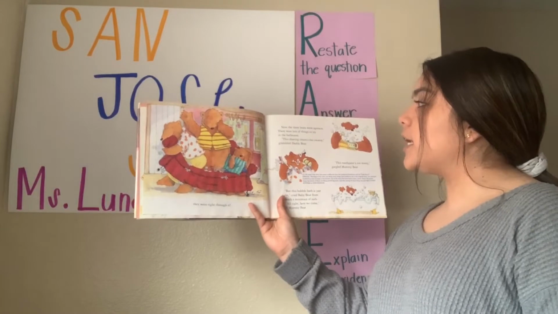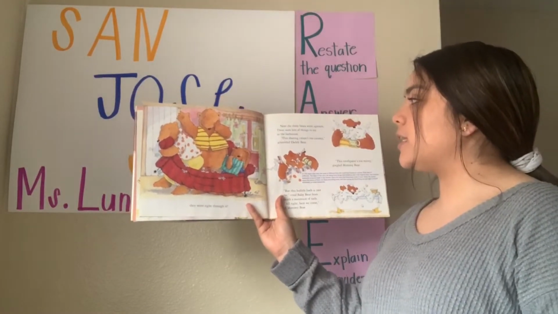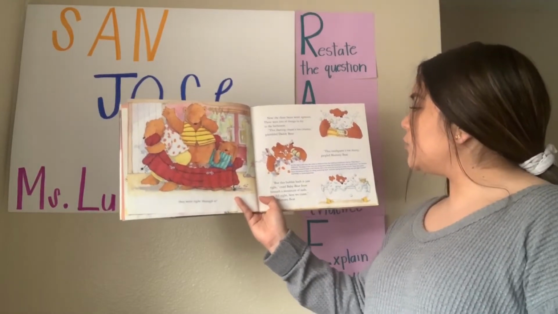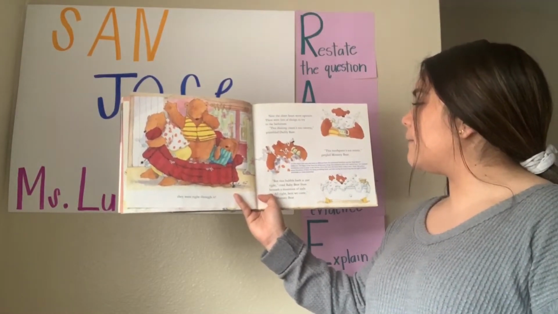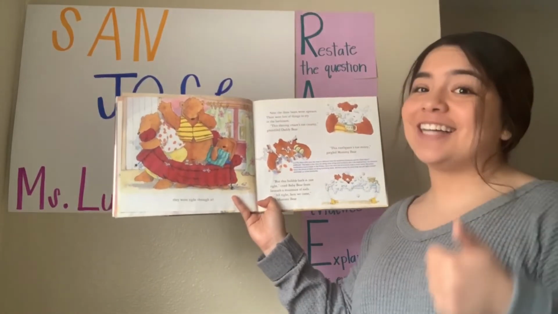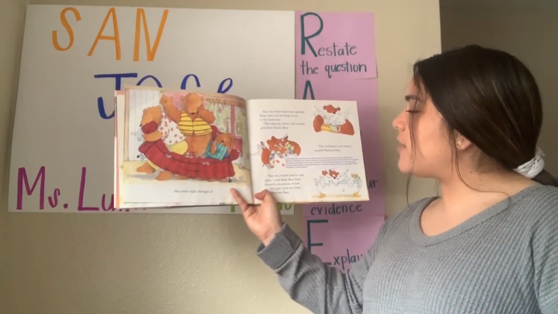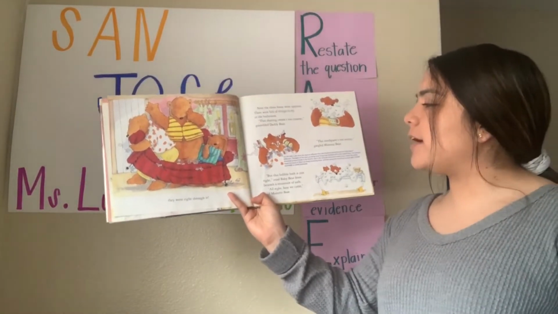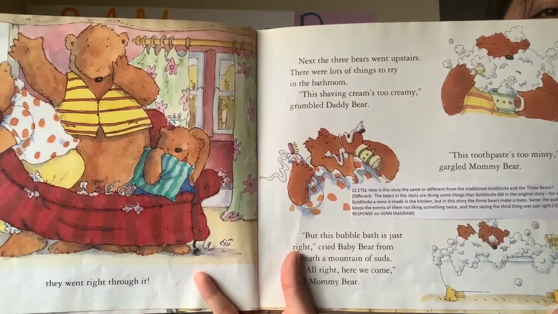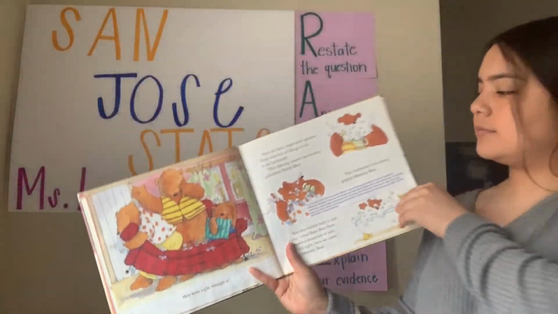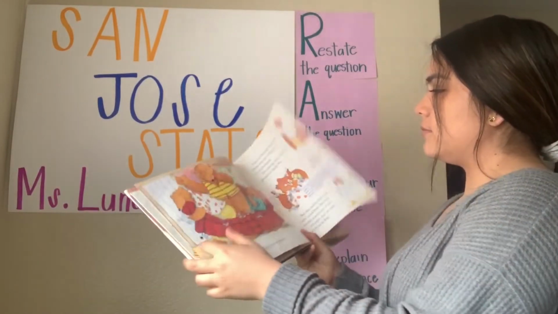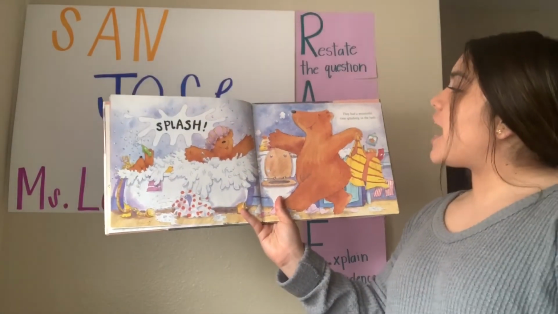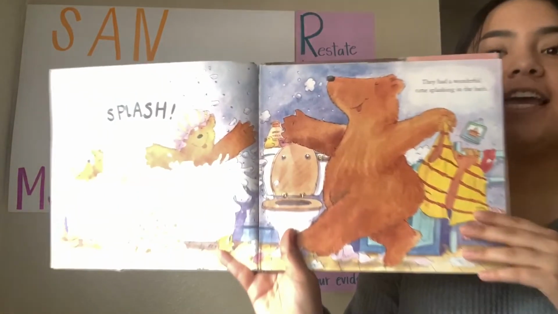Next, the Three Bears went upstairs. There were lots of things to try in the bathroom. "This shaving cream's too creamy," grumbled Daddy Bear. "This toothpaste's too minty," gargled Mommy Bear. "But this bubble bath is just right," cried Baby Bear from beneath a mountain of suds. "All right, here we come," said Mommy Bear. Splash! They had a wonderful time splashing in the bath.